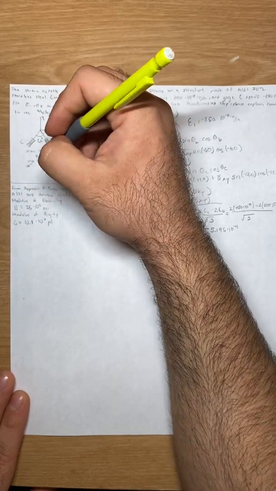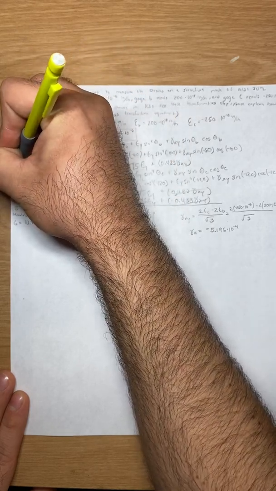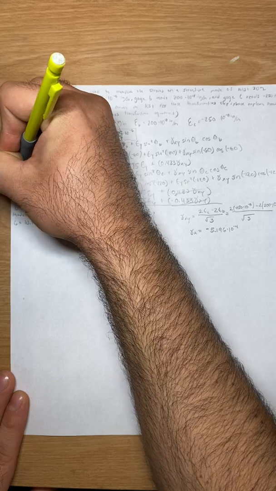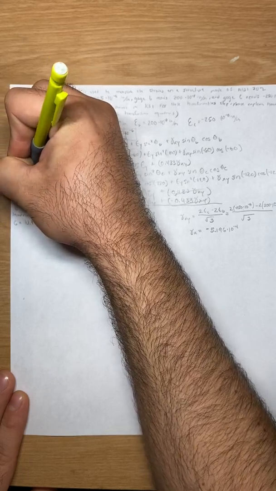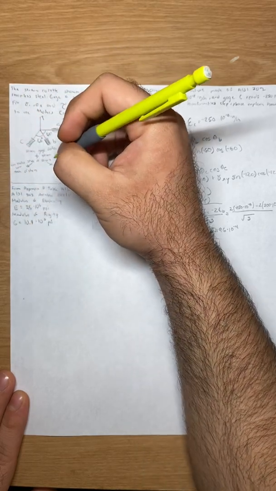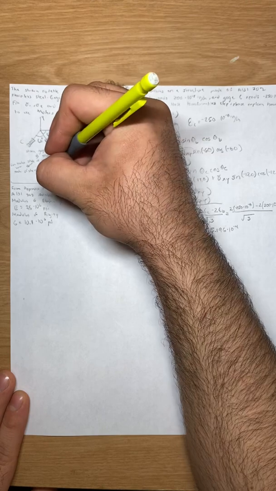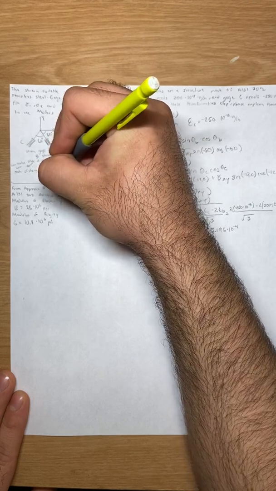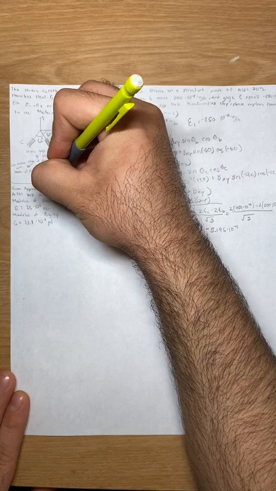And we can utilize generalized Hooke's law, and we're gonna get our state of stress. And then if we go and use Mohr's circle, we get our principal strain.